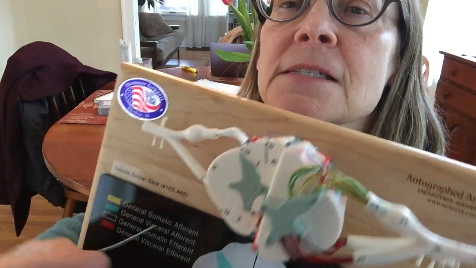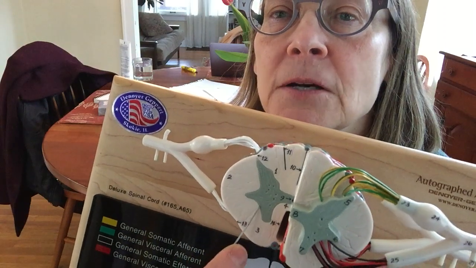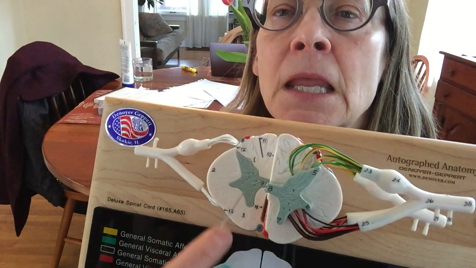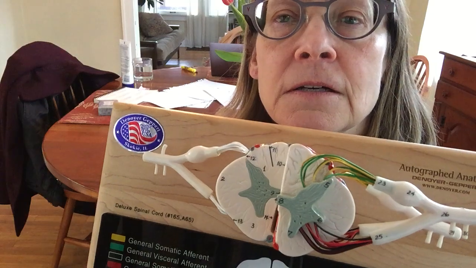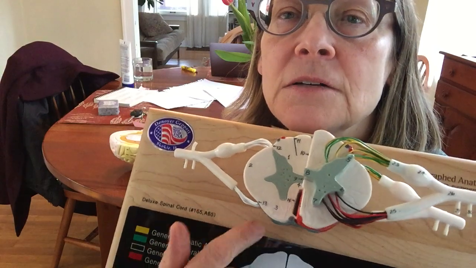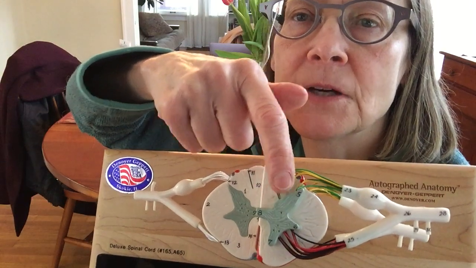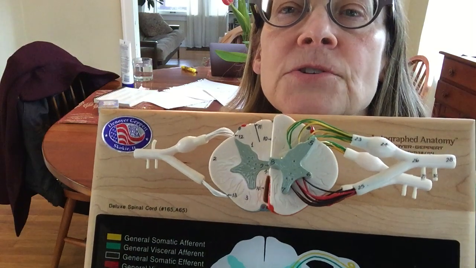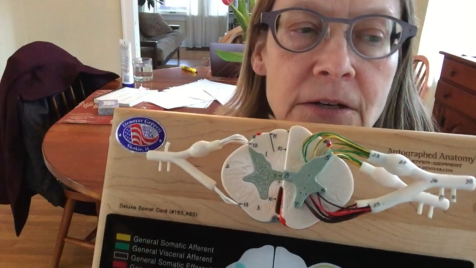All right, what is this little extension going out here? This gray part that goes out. Lateral horn, and you don't often see it. What's this extension that goes up, that gray? That's the dorsal horn. And then the ventral horn's down here. What's the name of this whole area of white matter up here on the top? So coming this part and then this part. That is the dorsal funiculus. And then you have lateral funiculus and ventral funiculus down here.